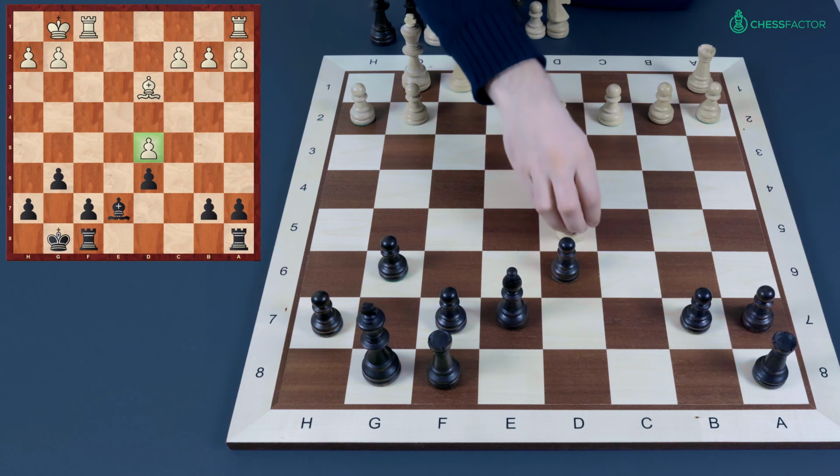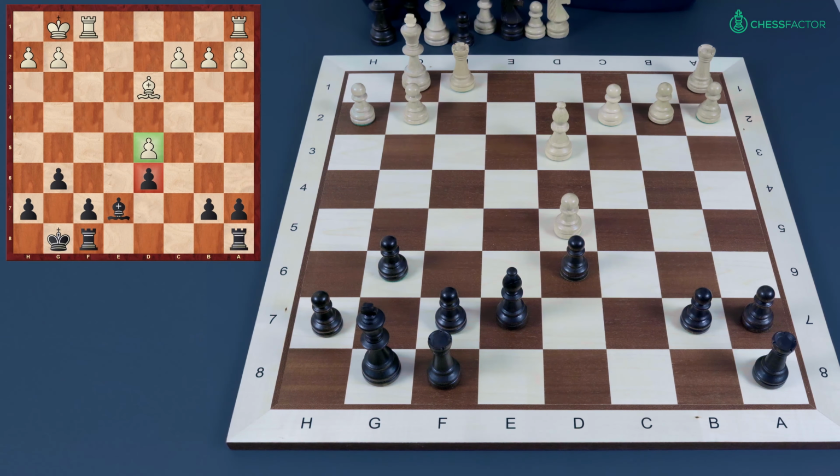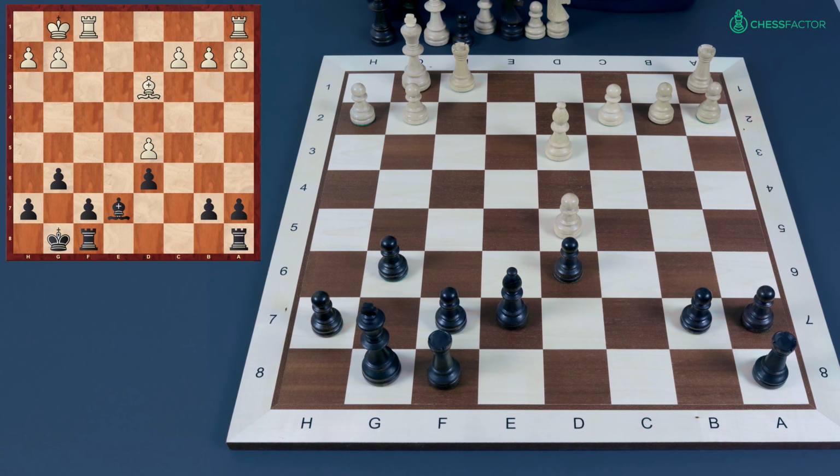But because this pawn is, A, on that square, and B, locked to that square, there's no way for white to correct this unless black allows him by giving up this pawn on d6, which black will not do. On the other hand, black's bishop can find an excellent outpost.